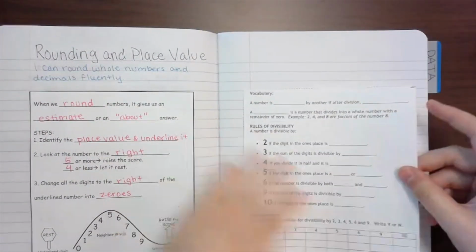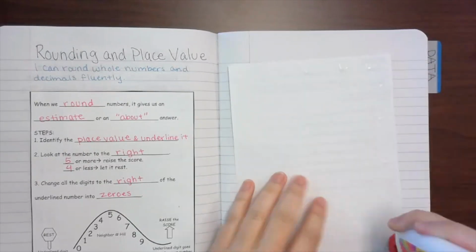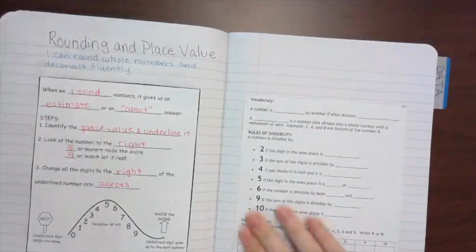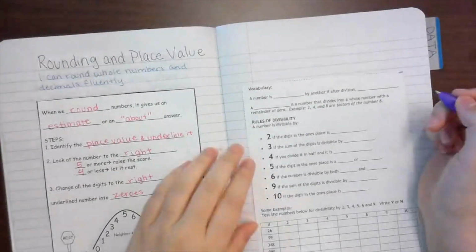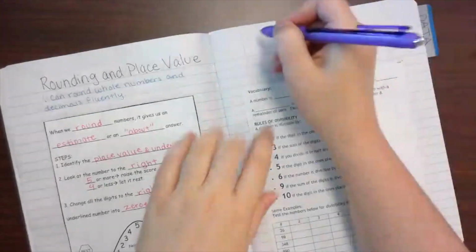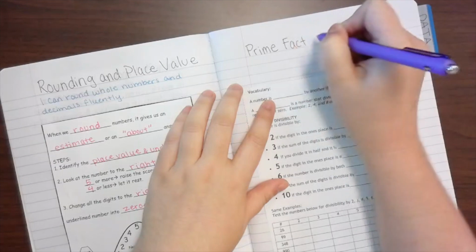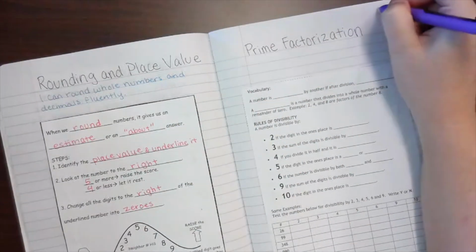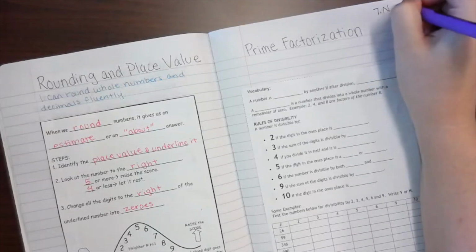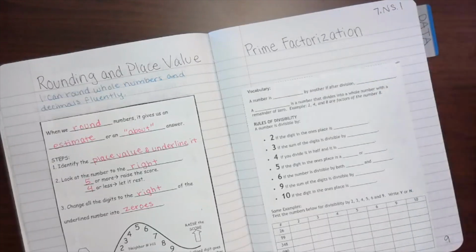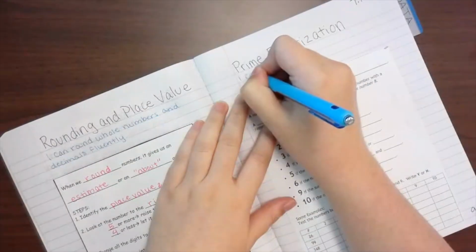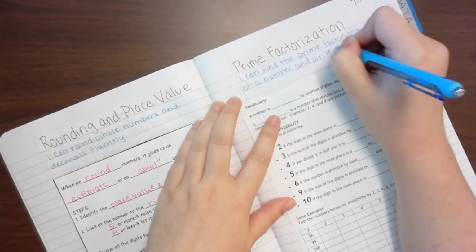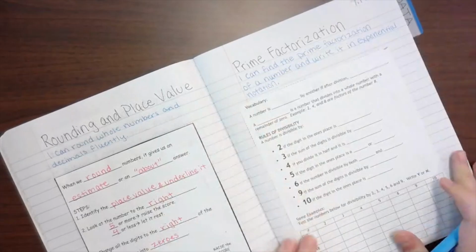Open to the next blank page in your notebook. Glue the divisibility rules page at least 4 lines down from the top. The title of this entry is Prime Factorization. In the top right corner, add the standard title 7NS1. This is a 7th grade standard. It is the first standard in the number system category. The learning goal is, I can find the prime factorization of a number and write it in exponential notation.